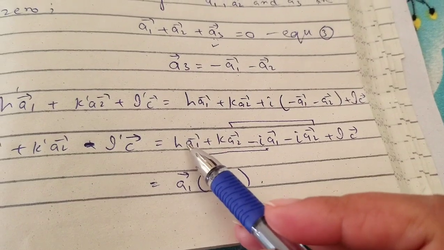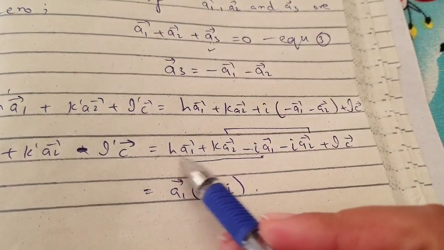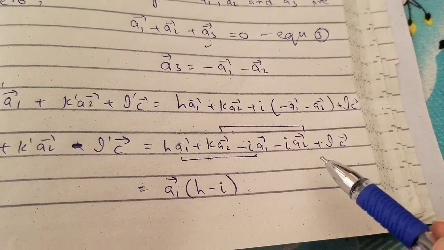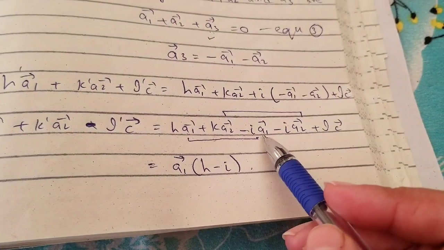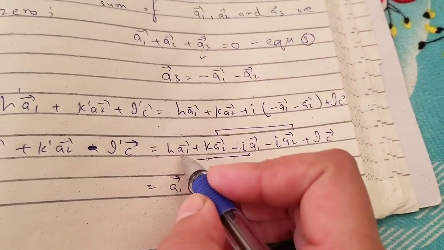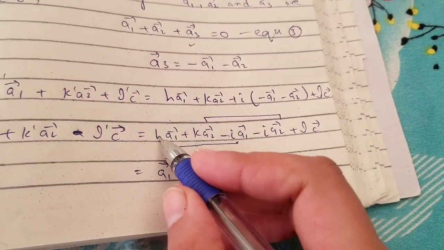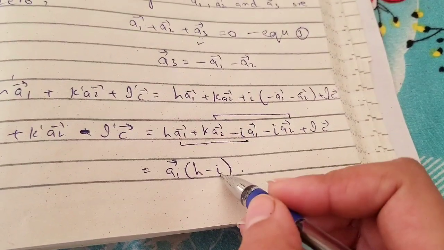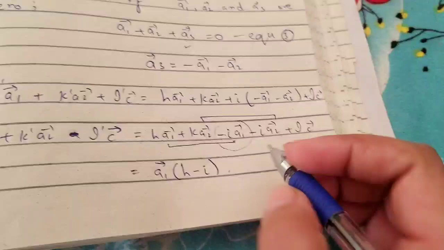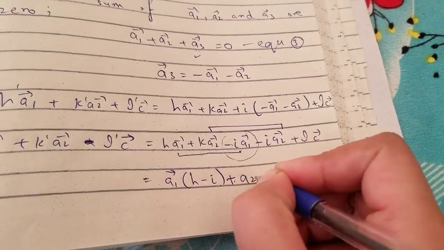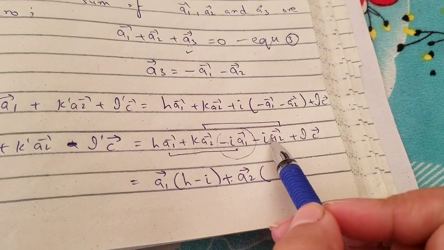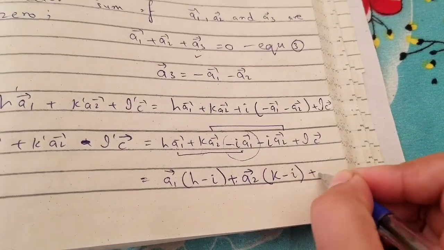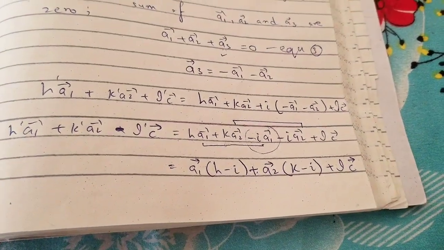Now we'll take a1 as a common quantity from these two expressions, and a2 as a common quantity from these two expressions. After that what we get is a1 right here, and plus h will be left behind from this value, and minus i will be left behind from this value. Similarly we'll take a2 common from these two expressions, and k and minus i will be left behind. Plus lc vector as it is.